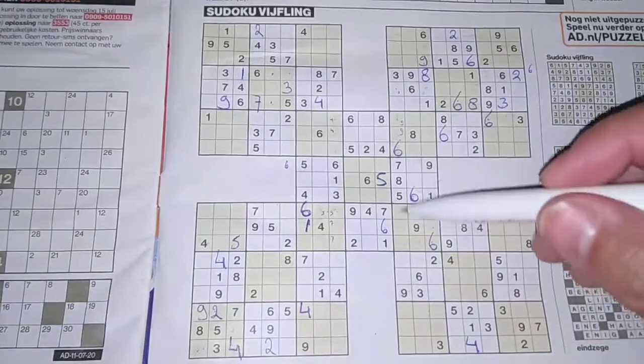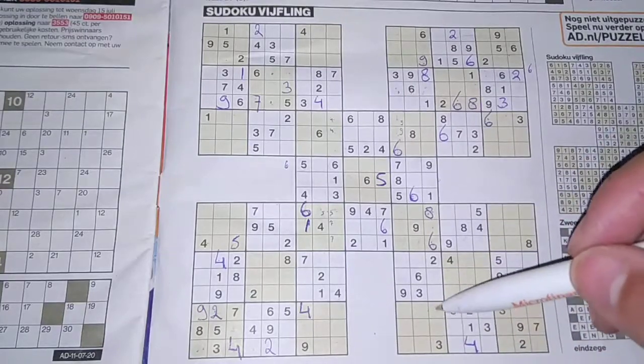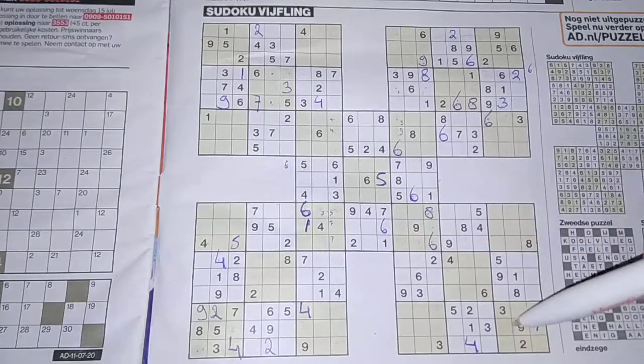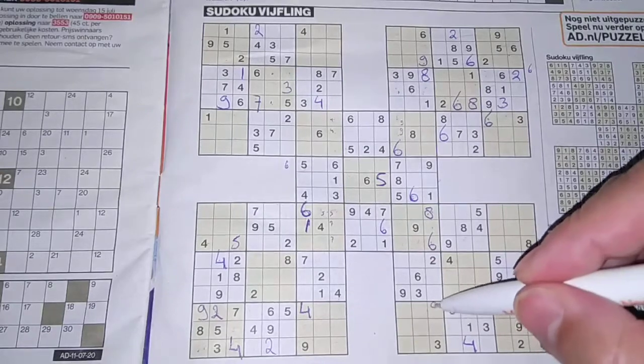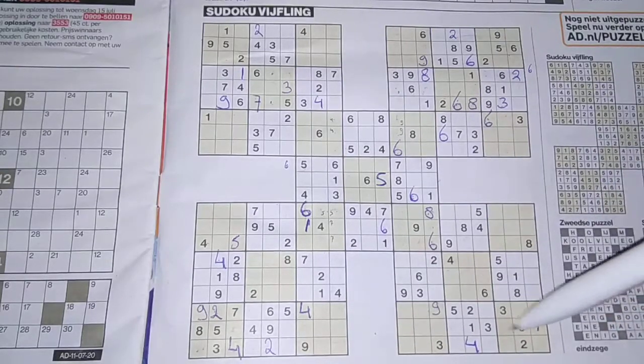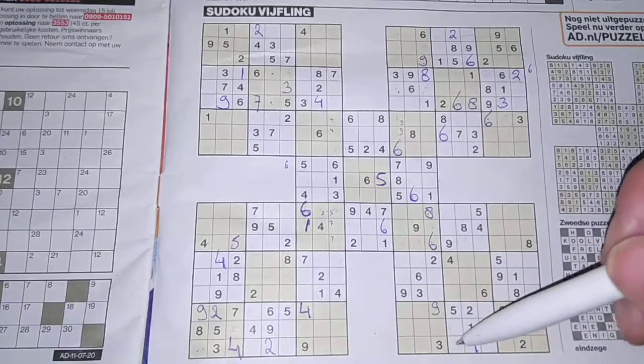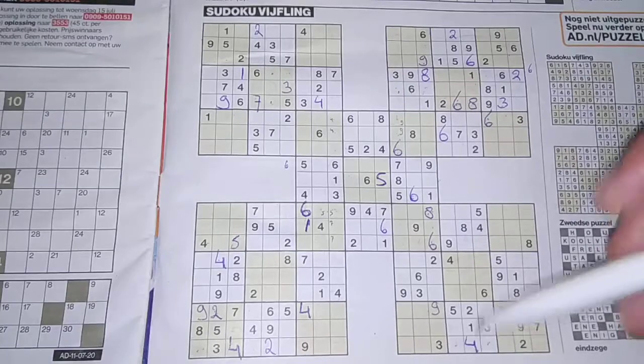We have a 9 in this column, a 9 in the second column. So in the third column, the only 2 places for the 9 here or there. We see here 9, no 9 there. 9 should be there. 9 in this row, 9 in the row below. So in the last row, the only 2 places for the 9 here or there. We see here 9, no 9 there.